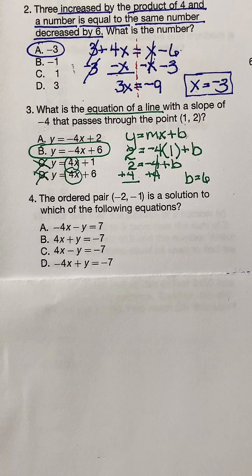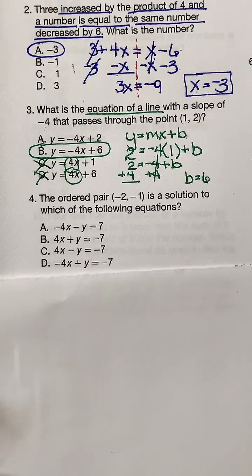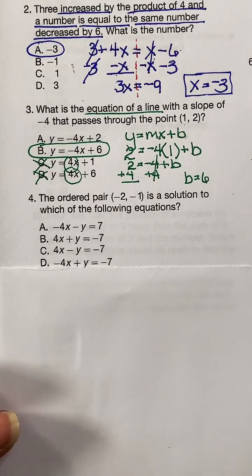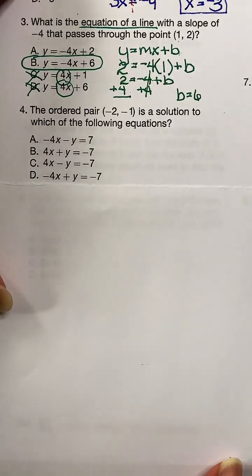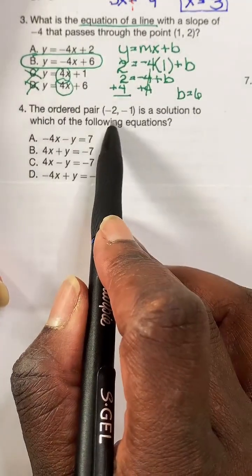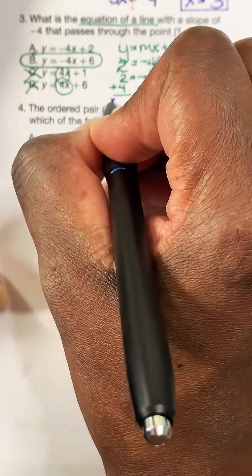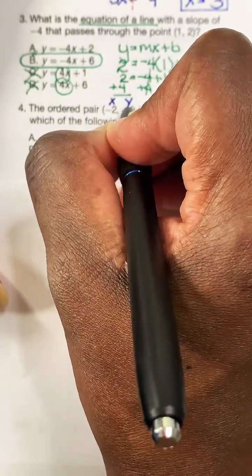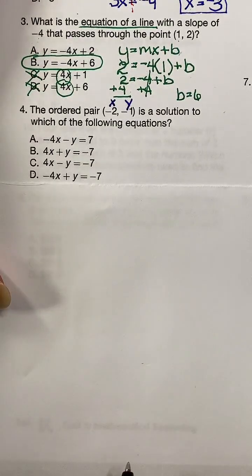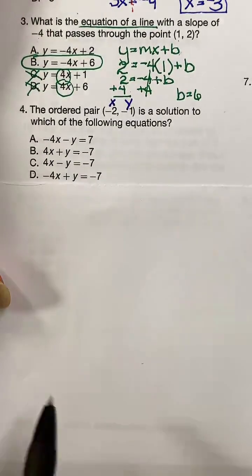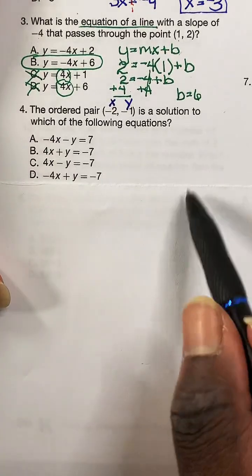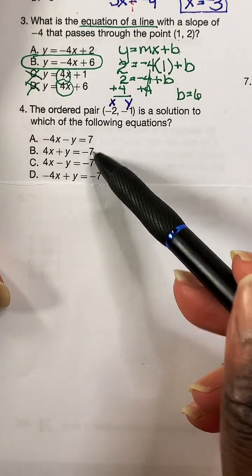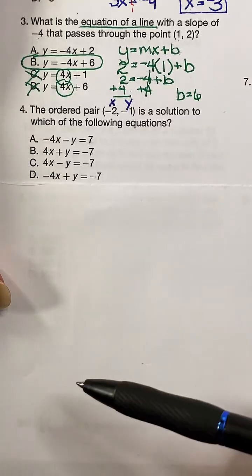All right. So let's take a look. So let me raise this up a bit. So they're giving us our X and our Y. Remember, anytime you see an ordered pair, think of the alphabet. X comes before Y. So if I plug them in, I want to see which one is going to give me a true statement of either a +7 or a -7.